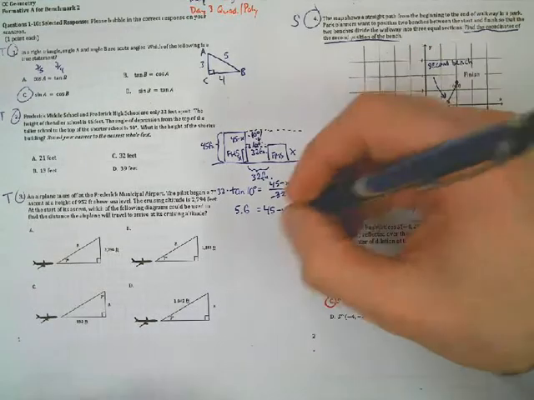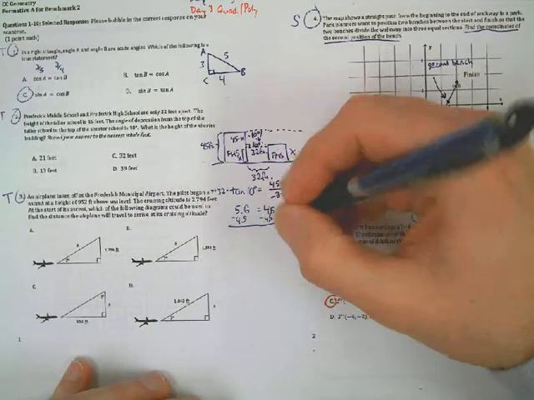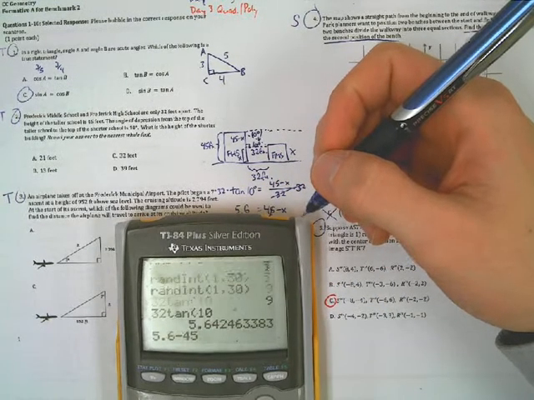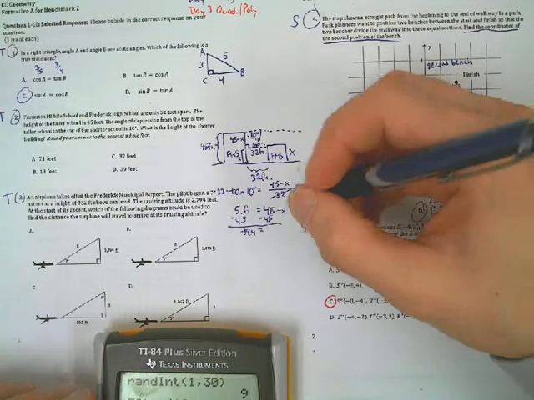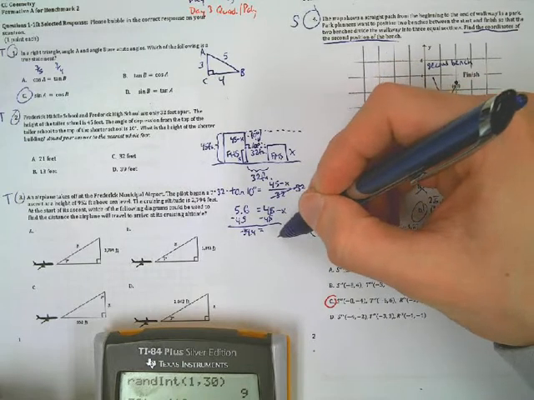Okay? And then to continue getting the x by itself, what's with the x that we need to get rid of? 45. So I'm going to subtract 45 from both sides. Okay? 5.6 minus 45, negative 39.4. You might say to me, Mr. Wimar, that doesn't make sense. We have a negative answer.